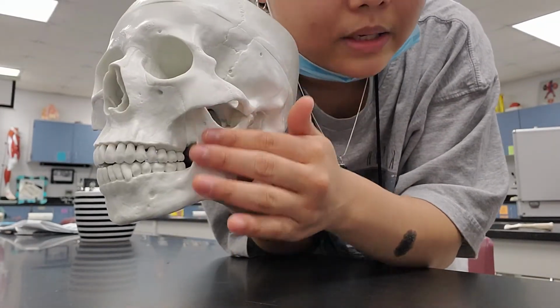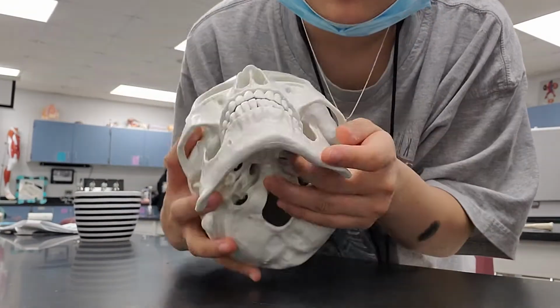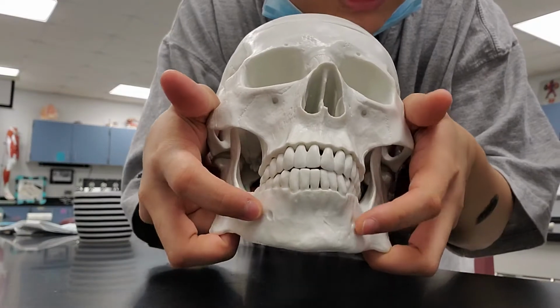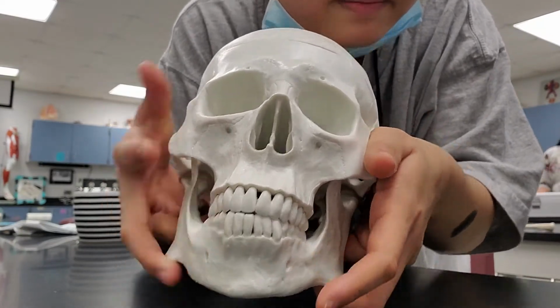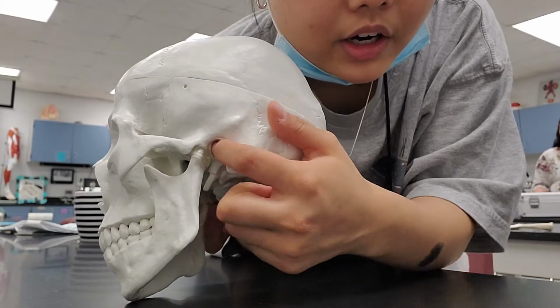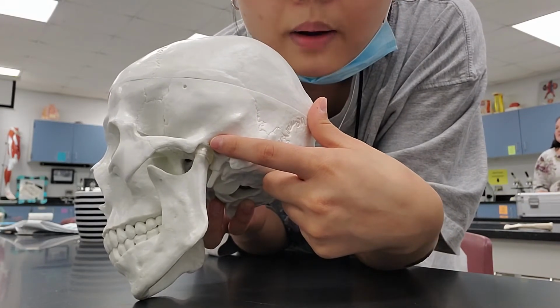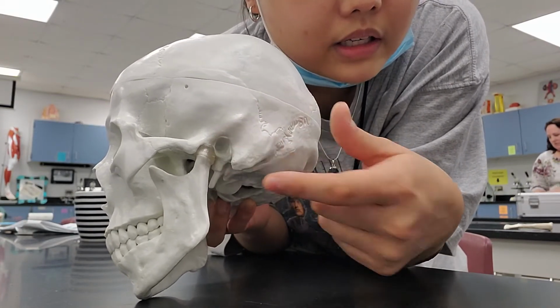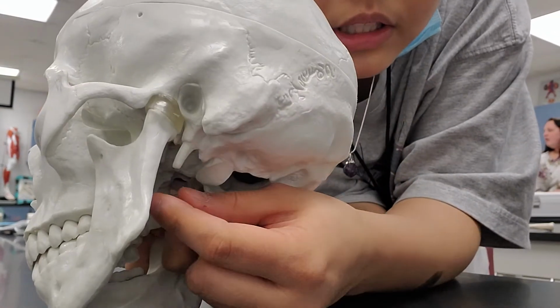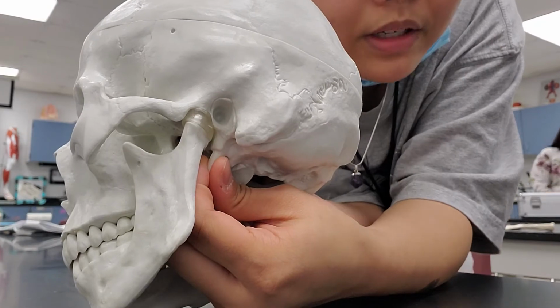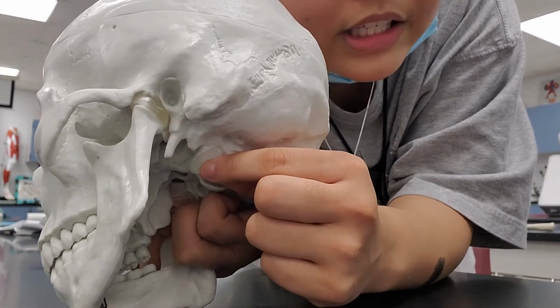Here this is your mandibular ramus. And then you have holes right here, which is your mental foramen. And then you have your ear, which is your external auditory meatus. You have your styloid process of the temporal bone, and then your mastoid.